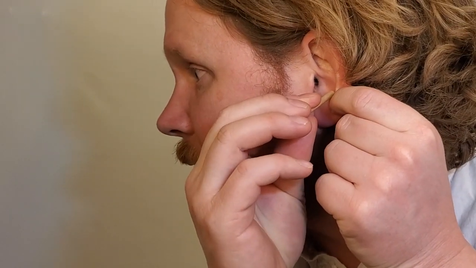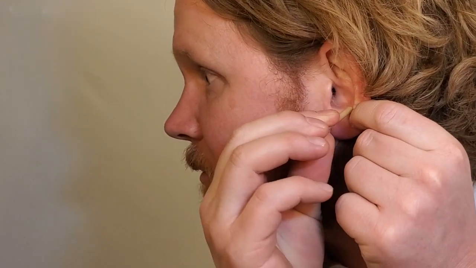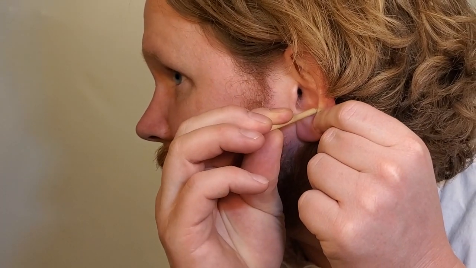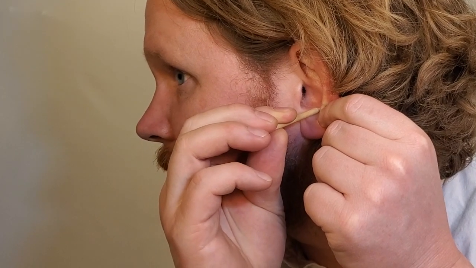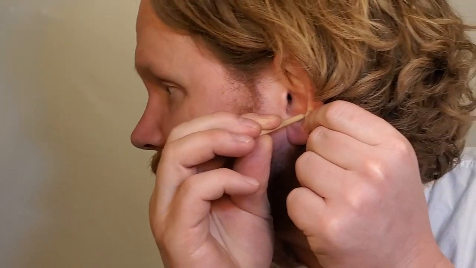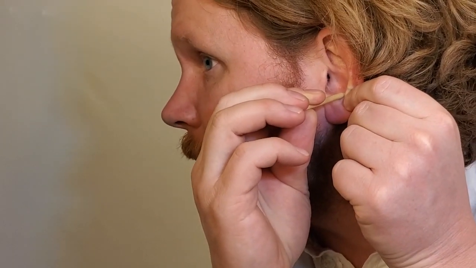This is my antihelix, this is my antitragus, and I'm going to find where they meet right here. And I'm going to press with my golf tee in that area to see. Okay, so this point is actually much more tender than the point on the right.